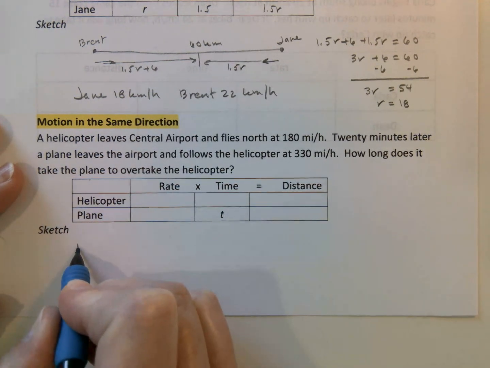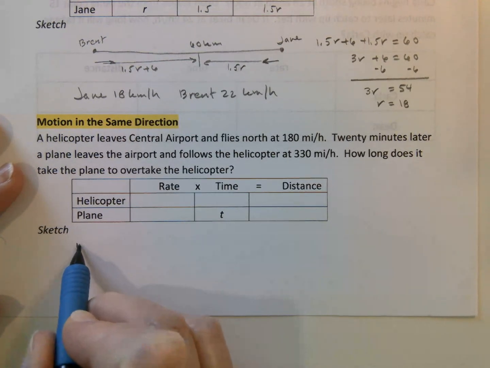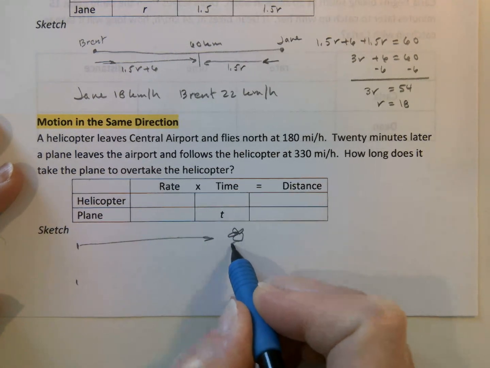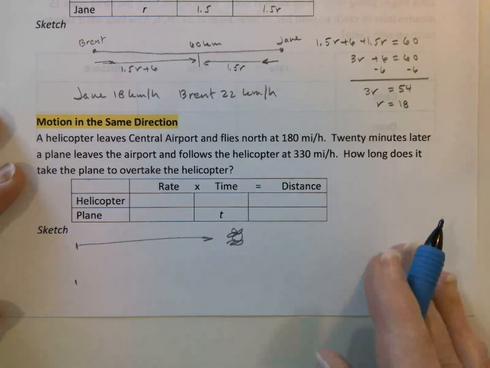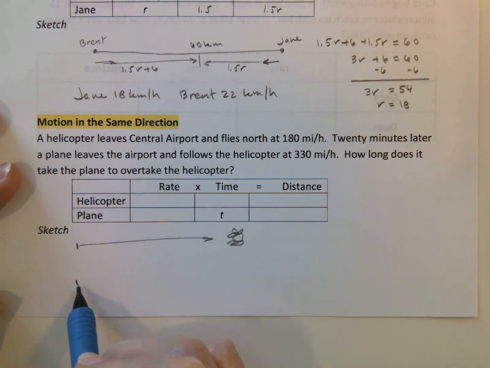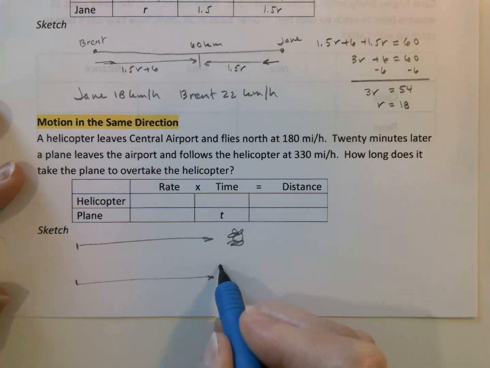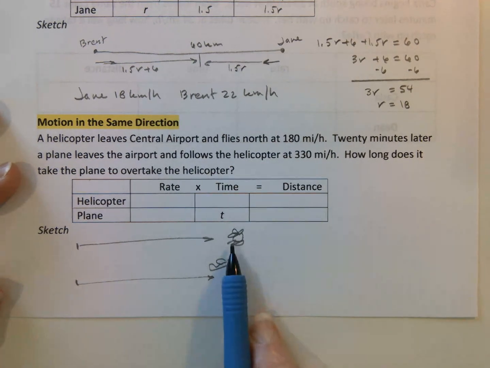So they're both leaving from the same place. So here's the same place. So here's my helicopter. And I'm going to draw a little helicopter. You don't have to draw a helicopter. And that actually looks nothing like a helicopter, but we can pretend, okay? And then I'm going to draw my plane, and the plane is going to be catching up to the helicopter.